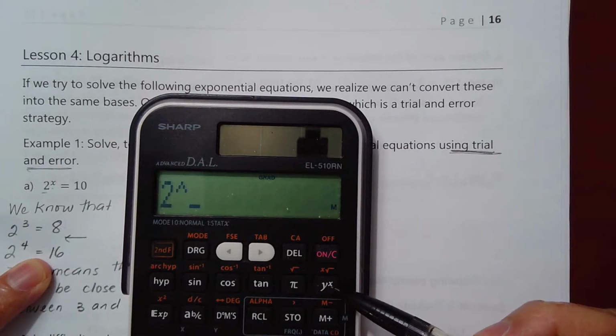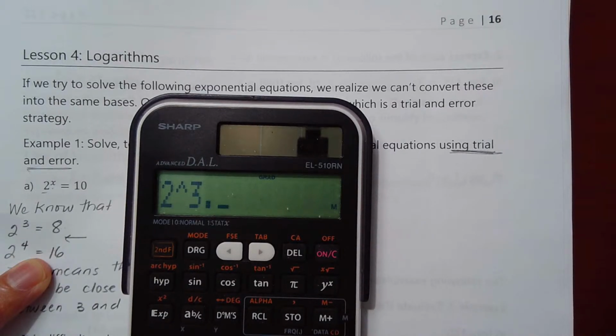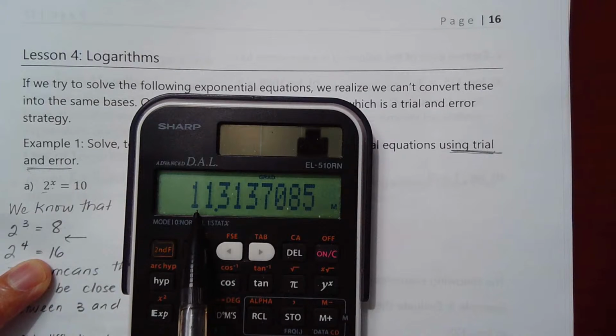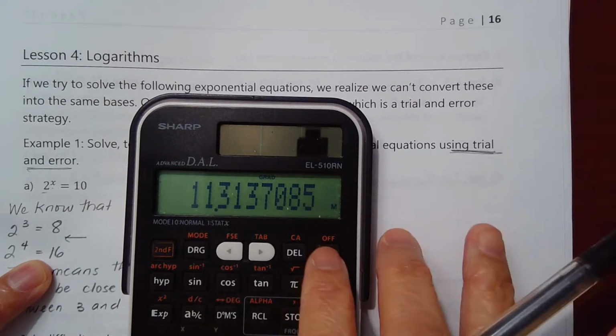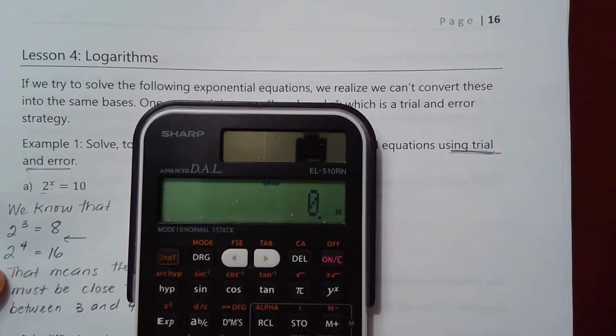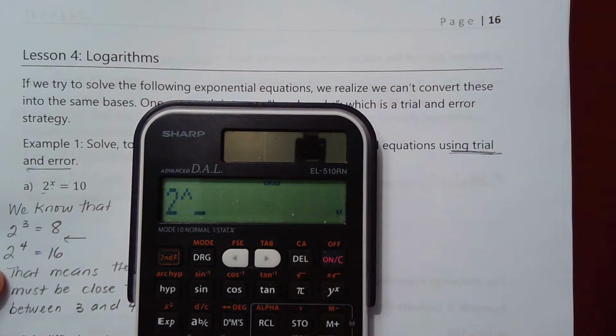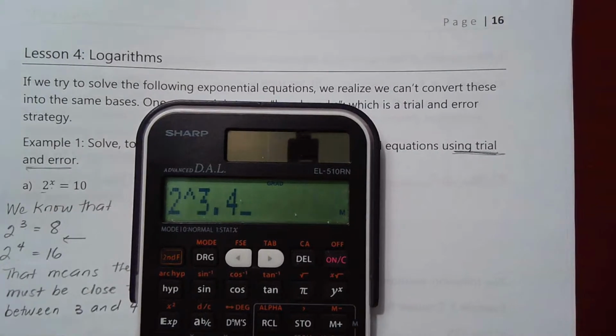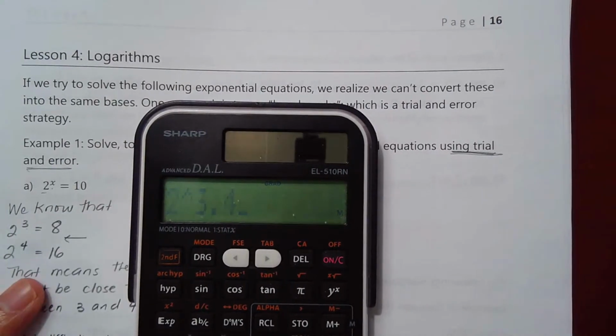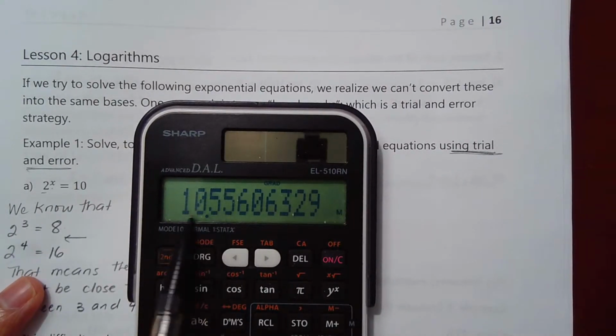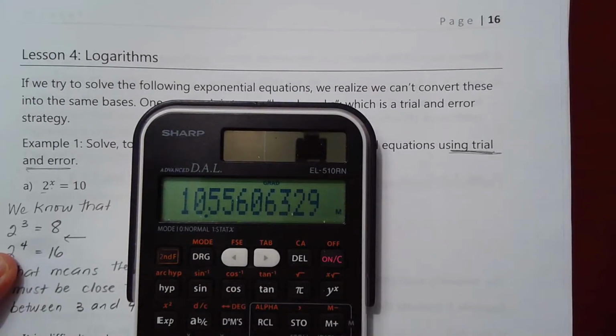Let's say 2 to the 3.5. That's too much, that's 11.3. Now 2 to the exponent 3.4, because earlier we did 3.5. That's also a little too much.